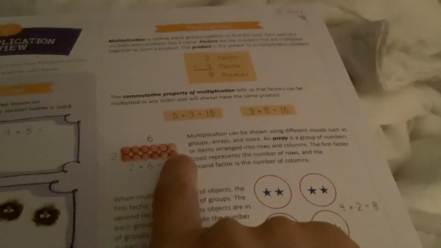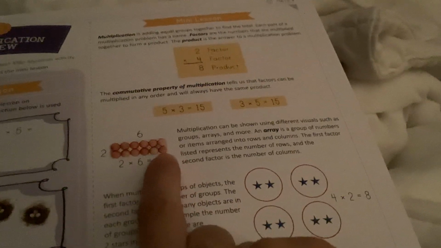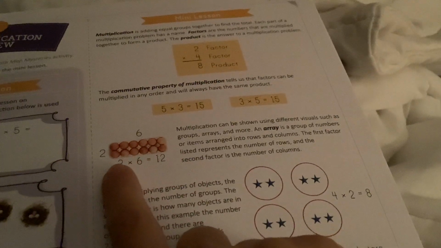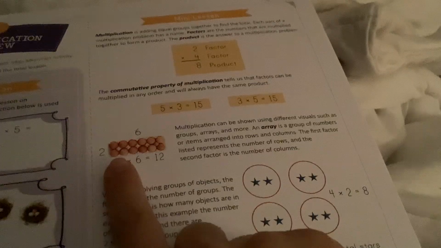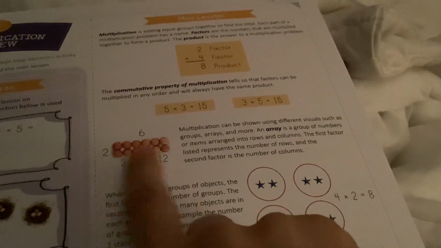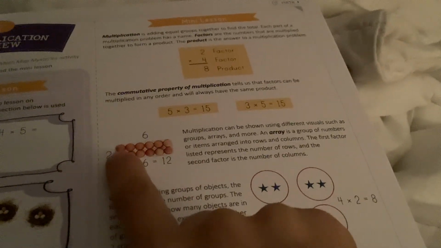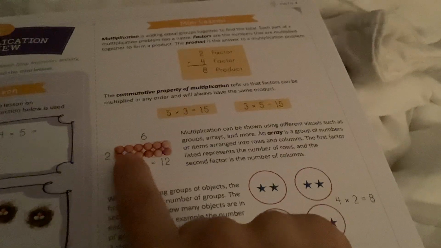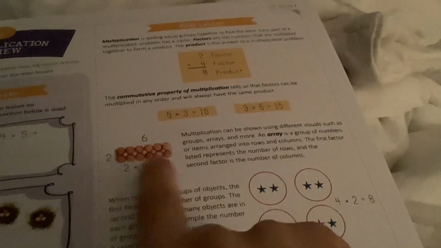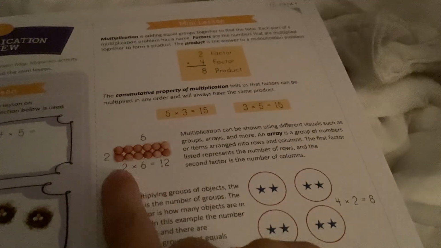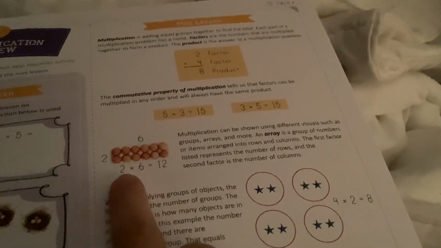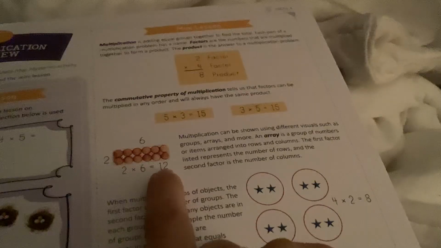So there's 2 rows, and it has 1, 2, 3, 4, 5, 6 columns. So 2 rows and 6 columns multiplied. So this is a factor, this is a factor, and this is a product. And this whole thing is called an array.